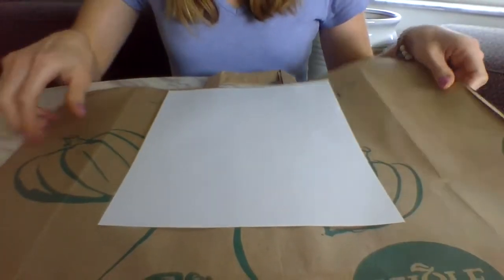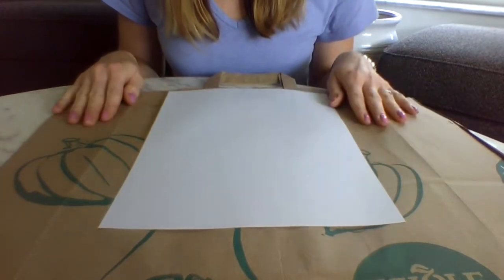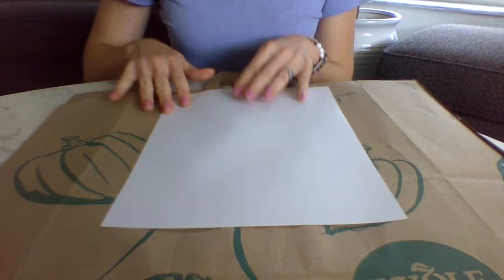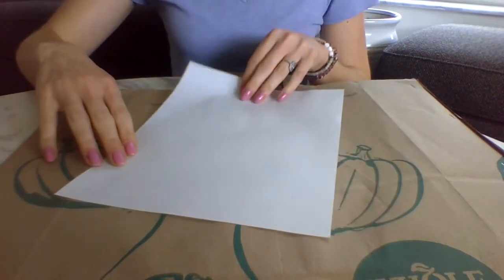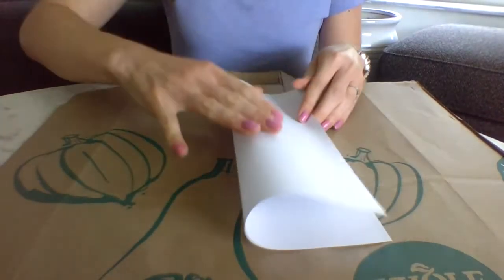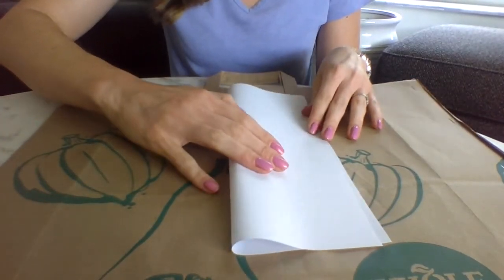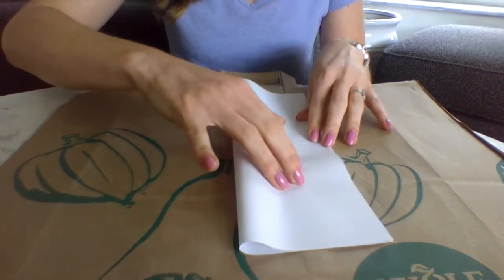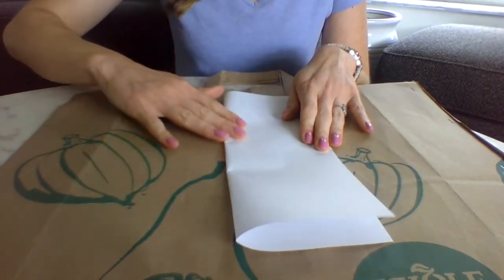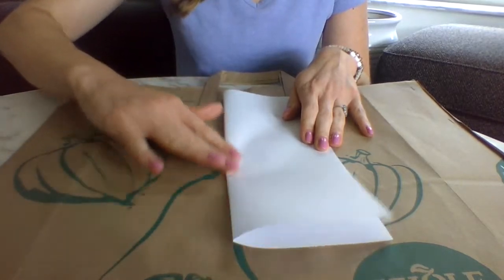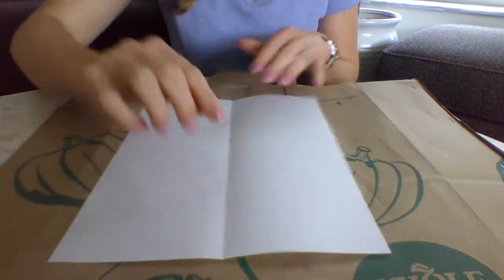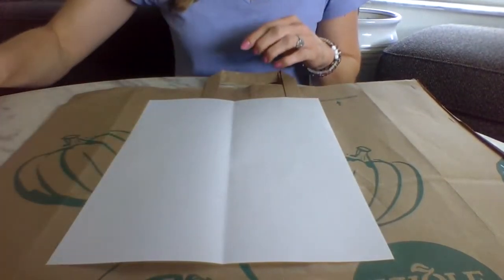Now, I have this to protect my table. You might have a plastic placemat or something else to protect your table from getting any ink on it. Okay, fold your paper long side to long side, and then just very gently crease it. Don't make a very hard crease, but just gently, so that when you open it up, it's easy to see a straight line here.